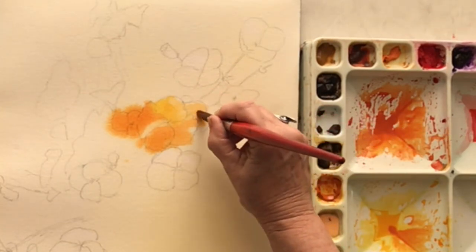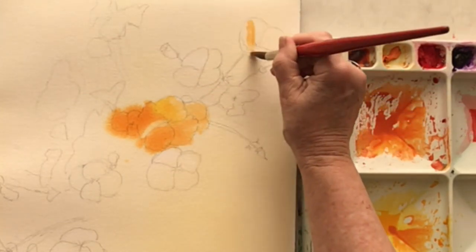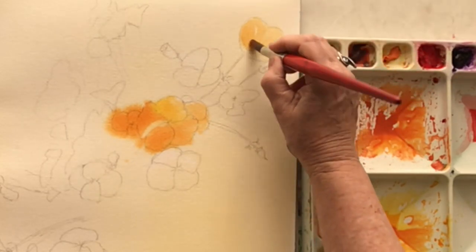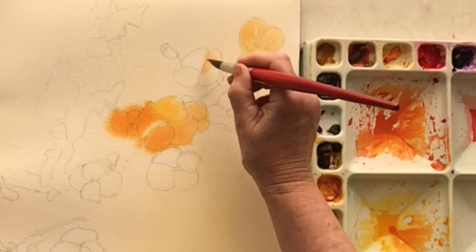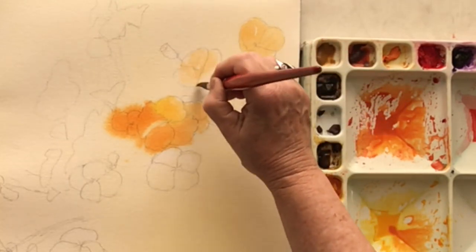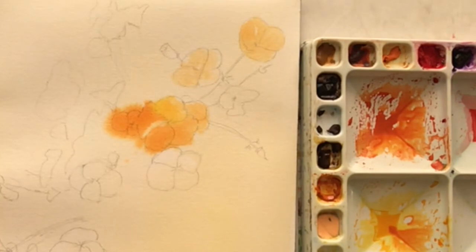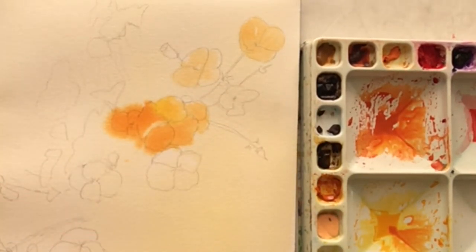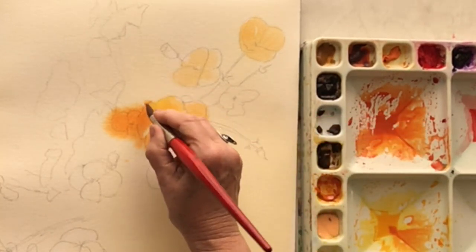Let that be yellow. Let this be yellow. I can always come back in and do those darker pieces. So I'm just telling myself where these are going to be, not worrying about the fact that that's going to get out of there. There's darks that go back behind there, so that's going to find all of that and be just fine.